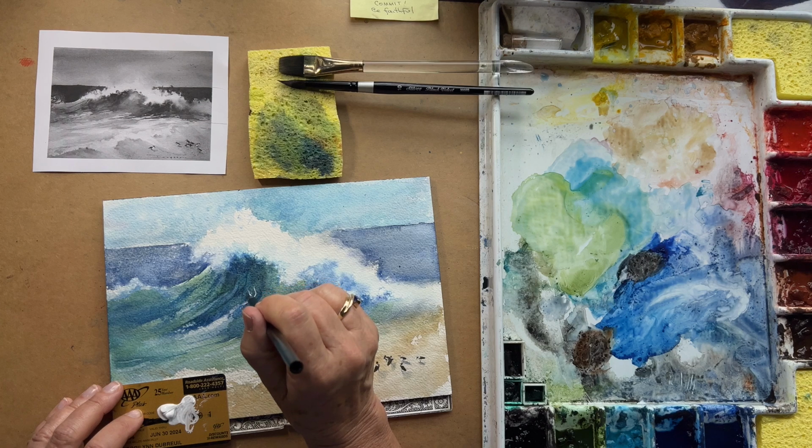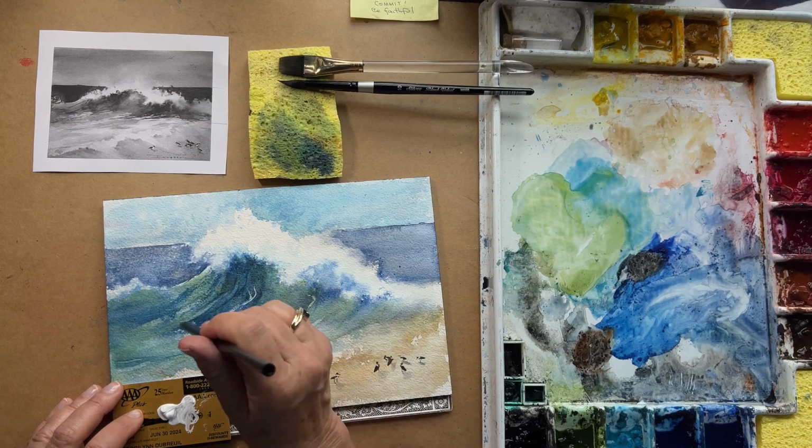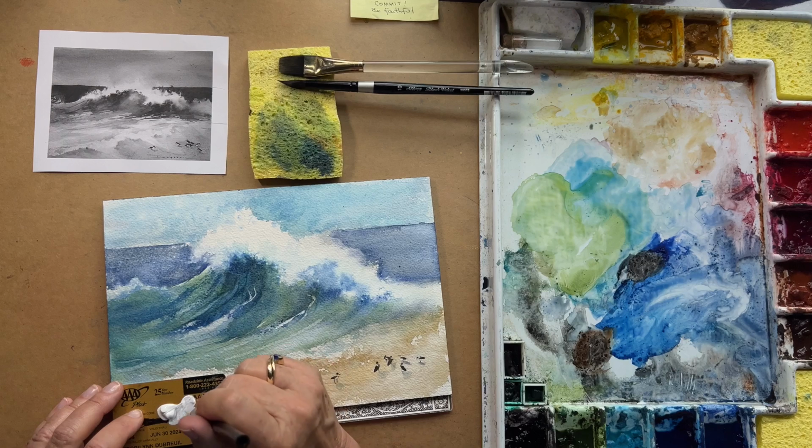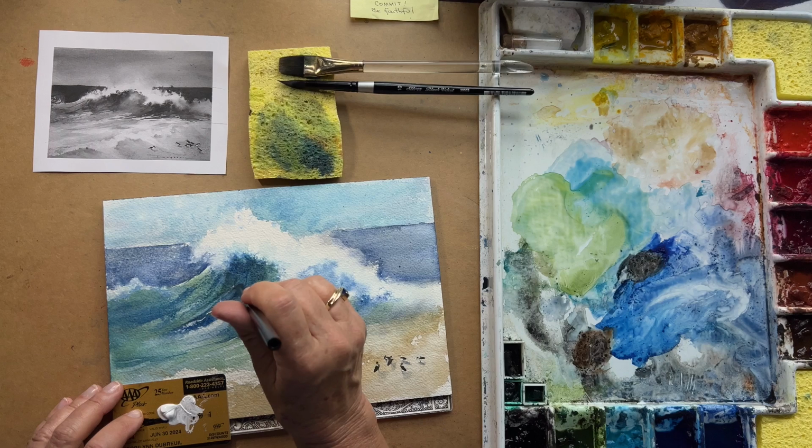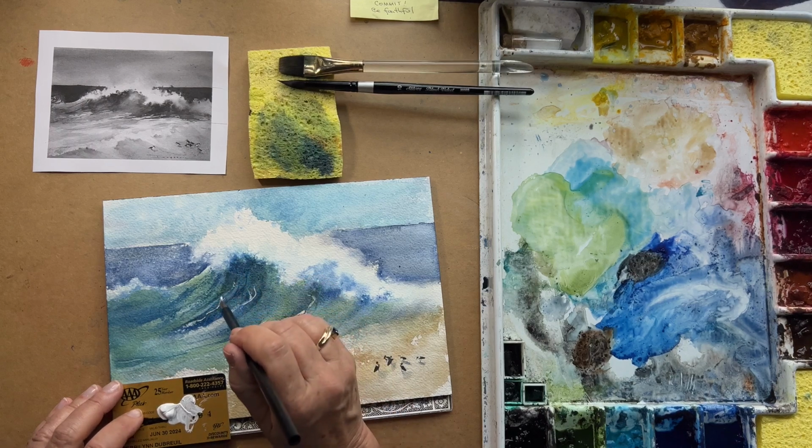These you need to think about. You can't just draw them. You have to think, where is this water flowing? How is it moving up the wave?